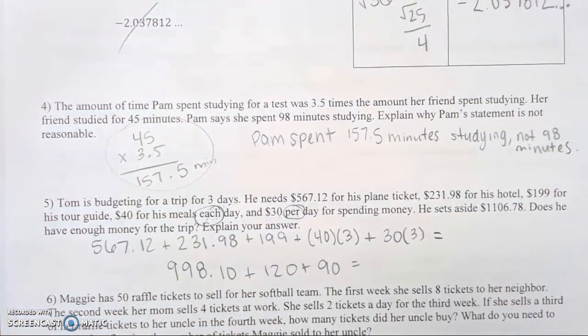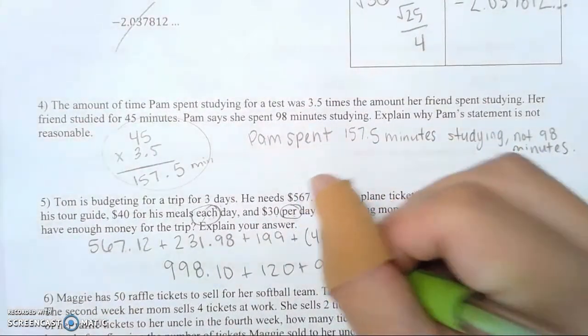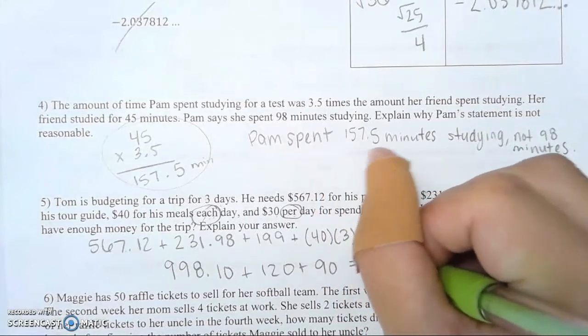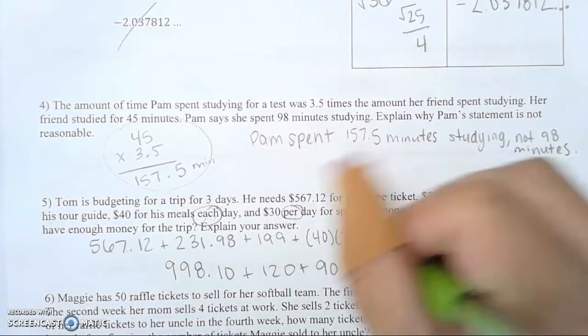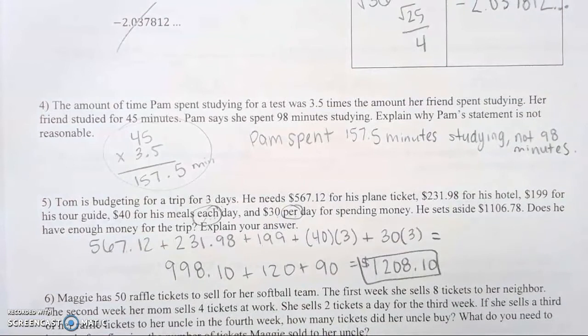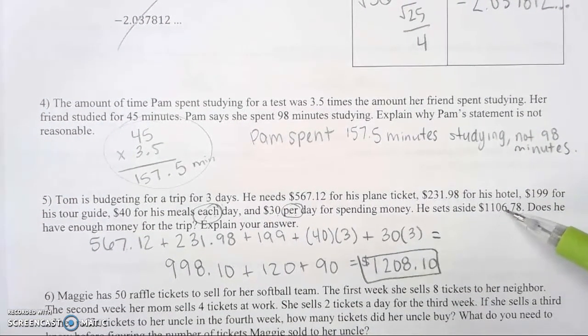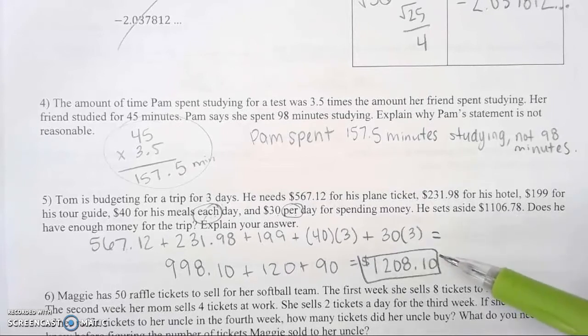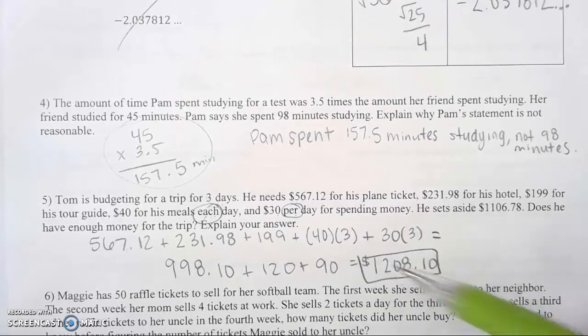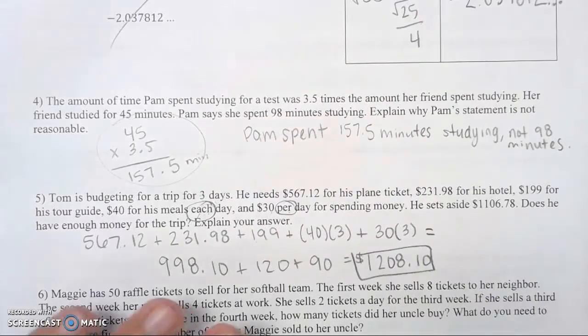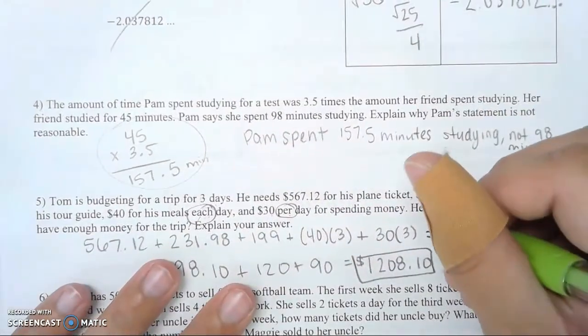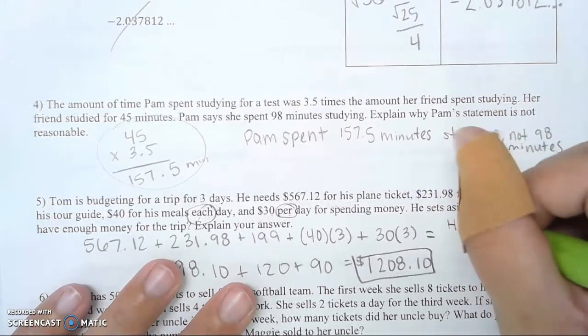So if I were to add all those together, that will give me a total of $1,208.10. So it's asking, does he have enough money for the trip if he sets aside $1,106.78? So if you think about it, no, he's not going to have enough money because it's going to be more than what he's expecting. So all that you have to put is he does not.